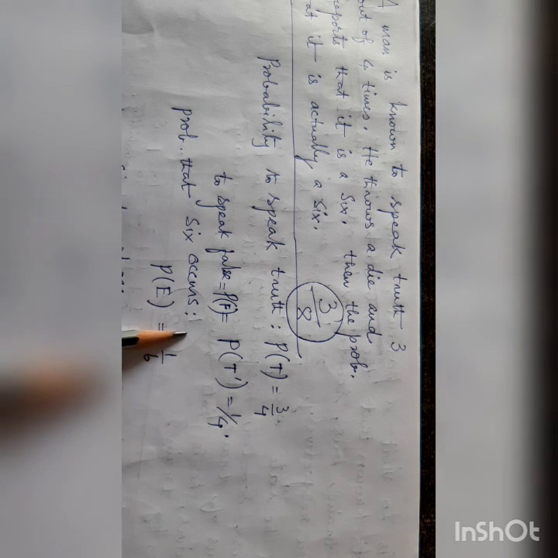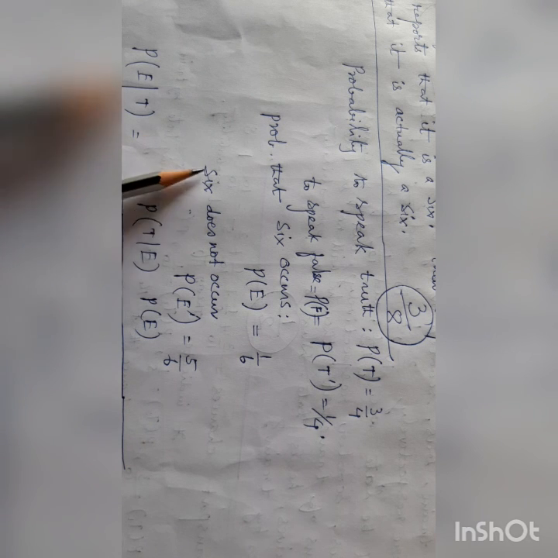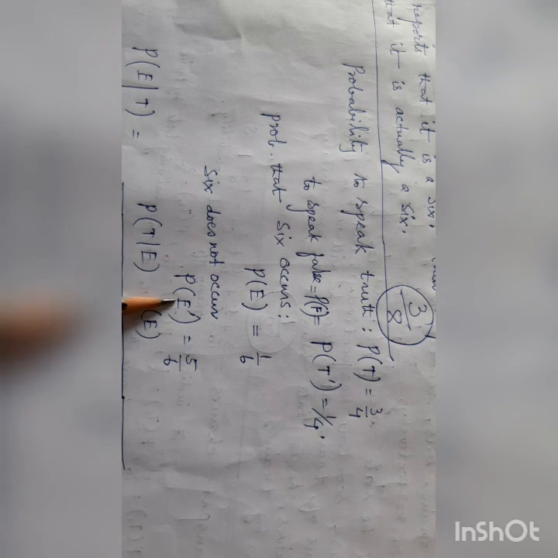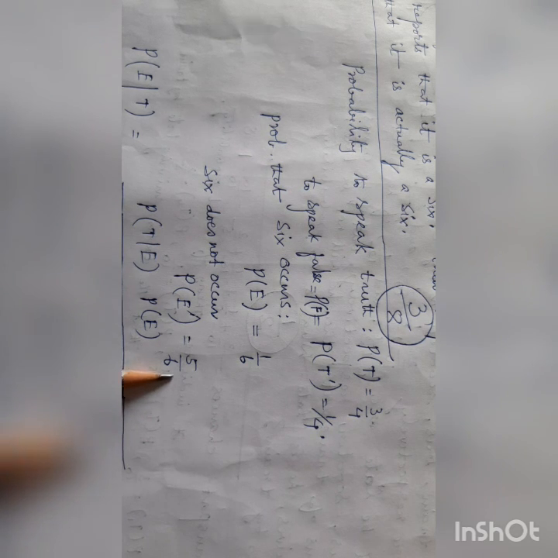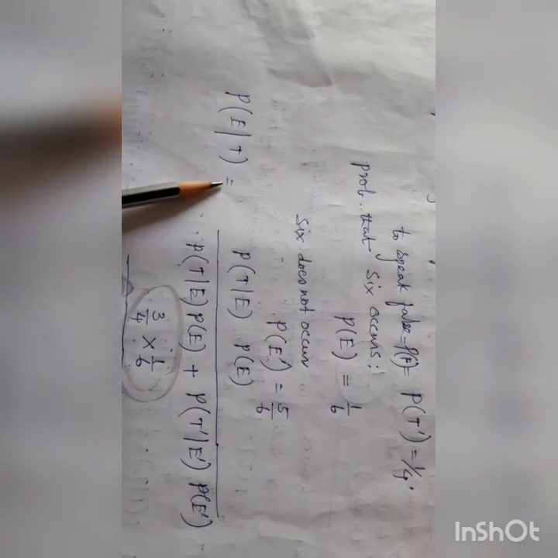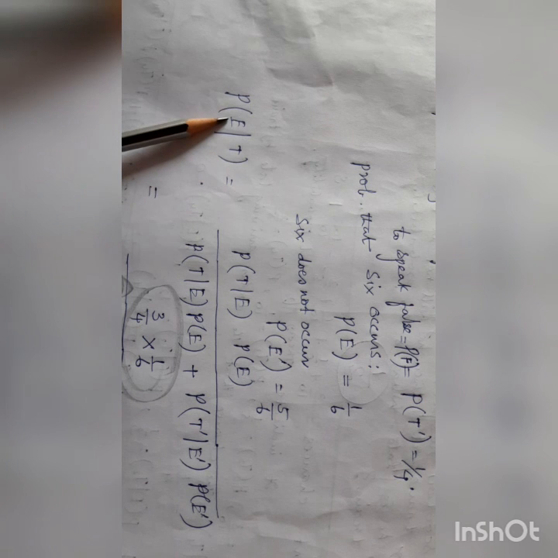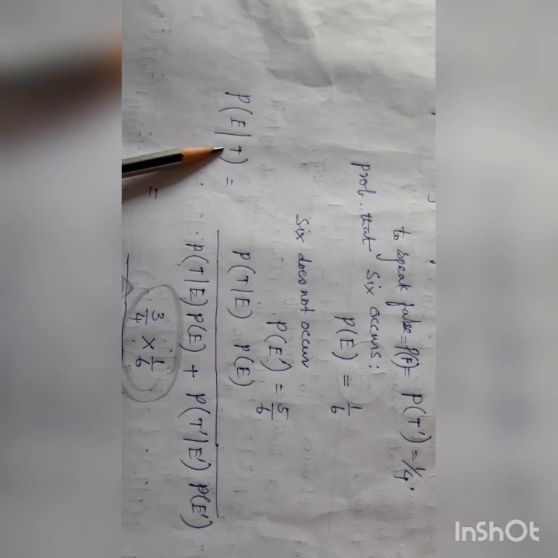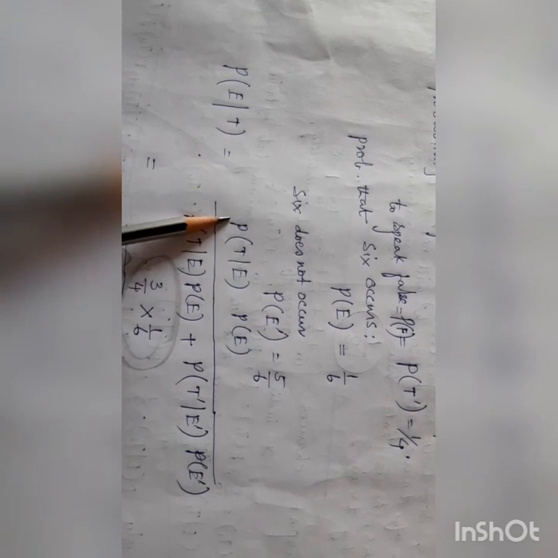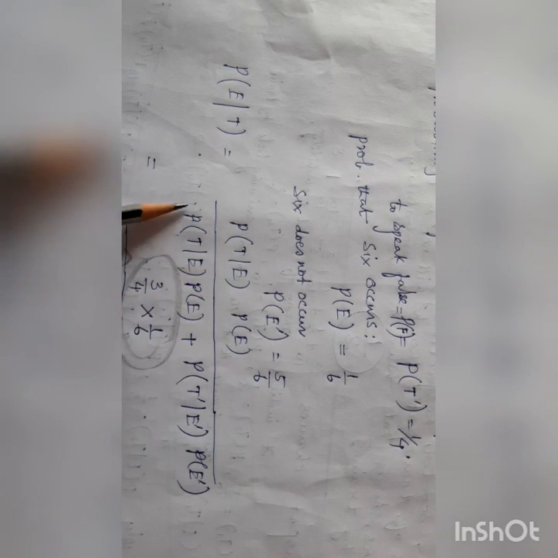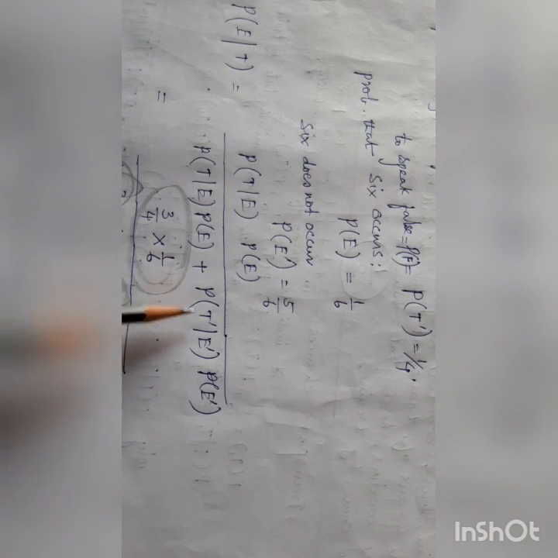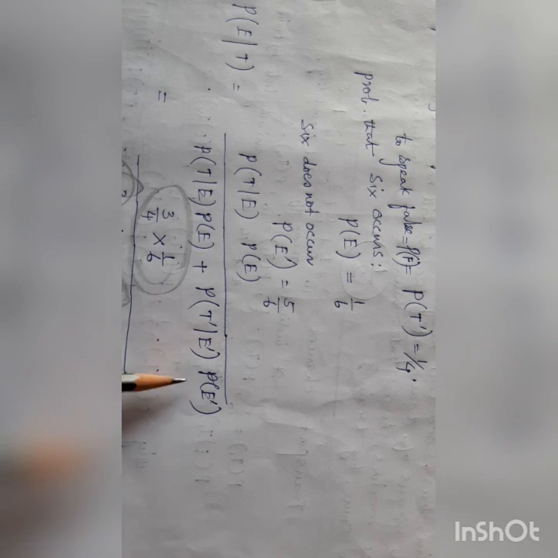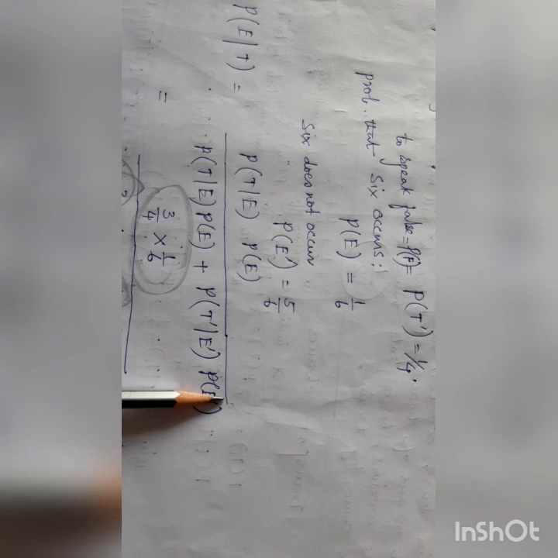Probability that 6 occurs, P of E equals 1 by 6. 6 does not occur, P of E dash equals 5 by 6. Therefore, P of T on E, E on T meaning coming up 6 and telling truth, equals P of T on E into P of E whole by P of T on E into P of E plus P of T dash on E dash into P of E dash.